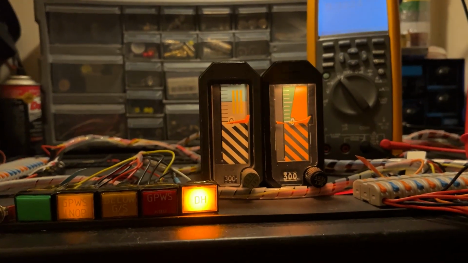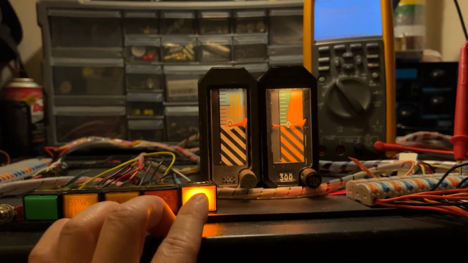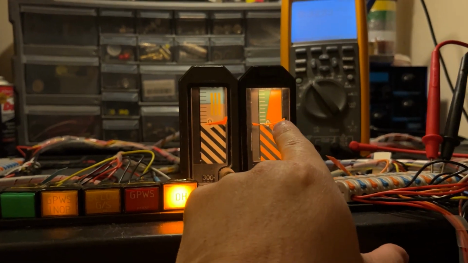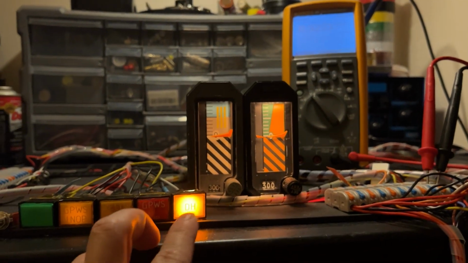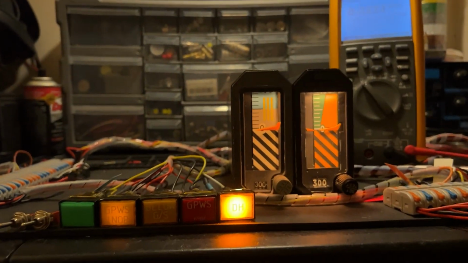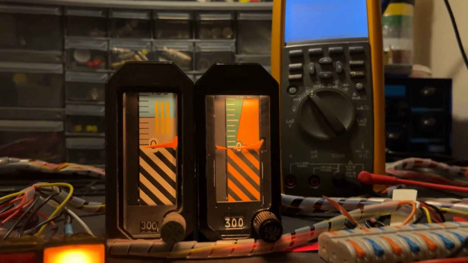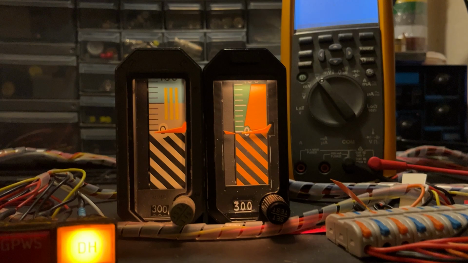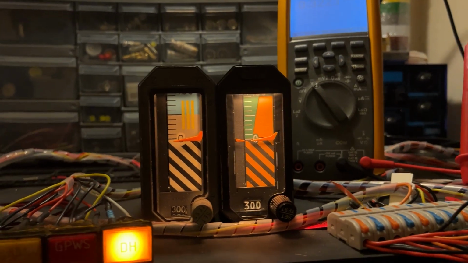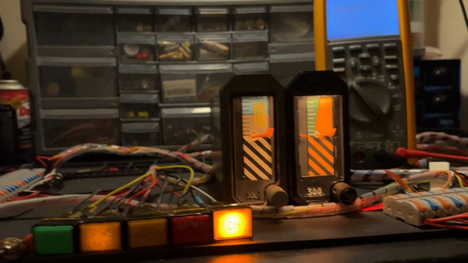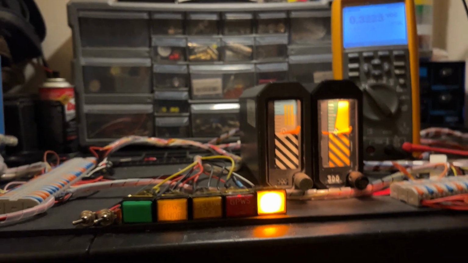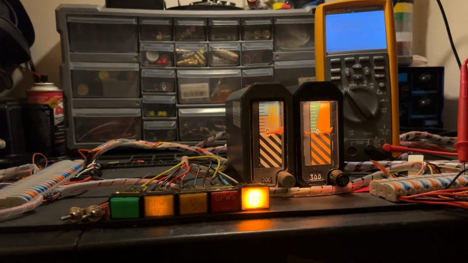Unlike the TRT, which this light's connected to, the DH light is smart enough to know to go out when you reach ground level, whereas this one isn't. So again, both units are functionally the same, but the Collins unit is a little more complicated and a little more feature rich than the TRT. So there you have it. This is again kind of a 10,000 foot overview of the system here.